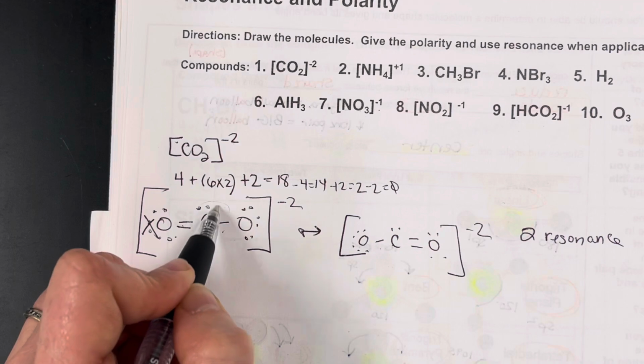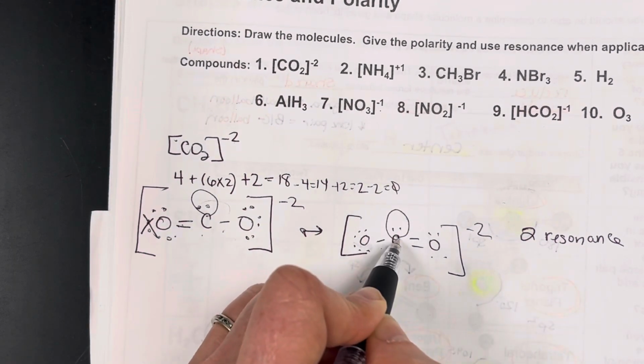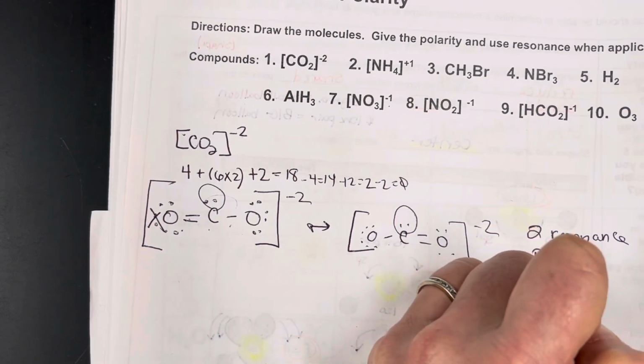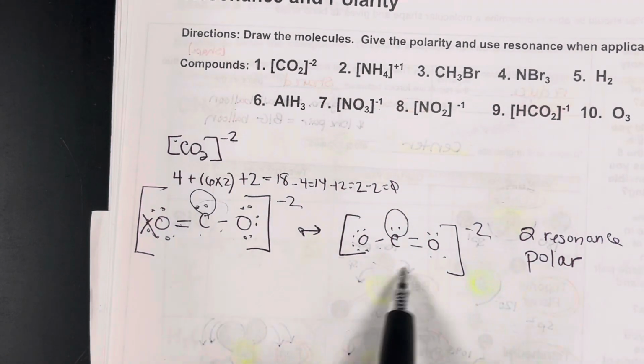Now, when I look around the central atom, I see a lone pair. As soon as I see a lone pair, I automatically know this is going to be a polar molecule because the charge is not evenly distributed around the central atom.